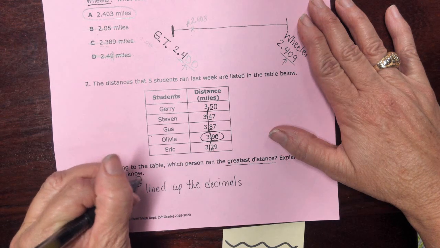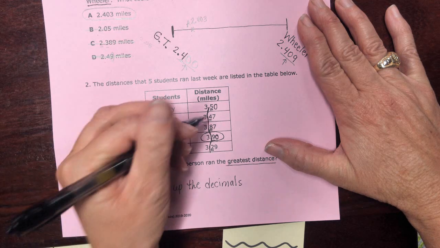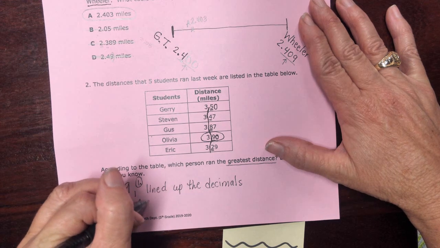That was step 1. Then we compared each digit.